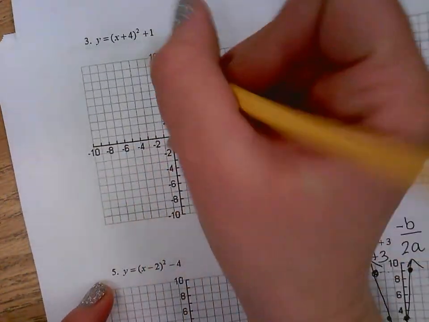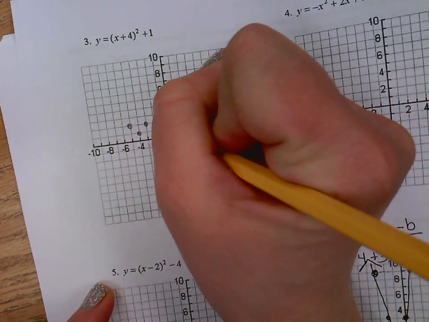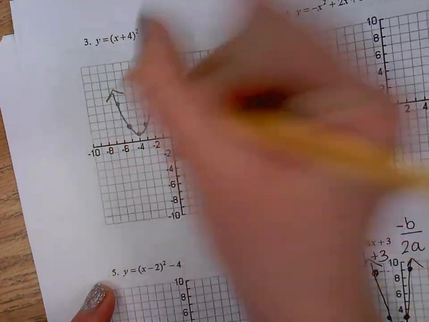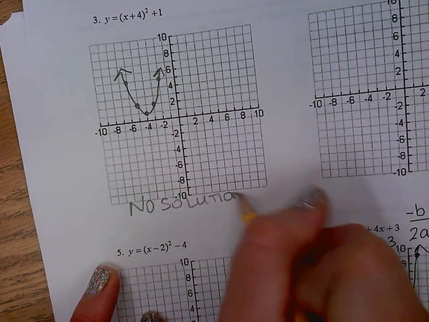Then on the next page, you should have gone left 4 and up 1. And it's a concave up parabola, over 2 up 1, 2, 3, 4. So this has no x-intercepts. So you should have written no solution to get full credit on that type of problem on a quiz.